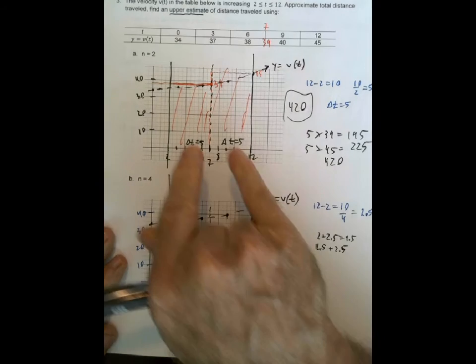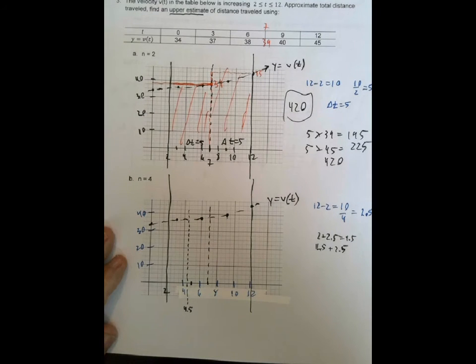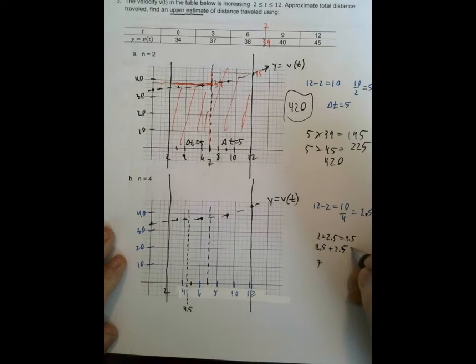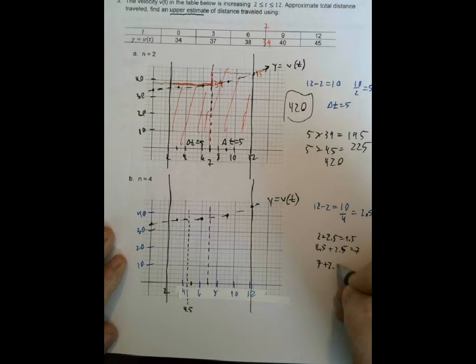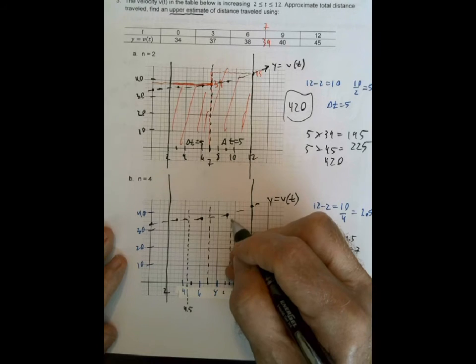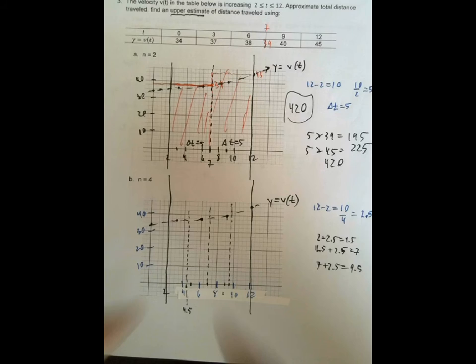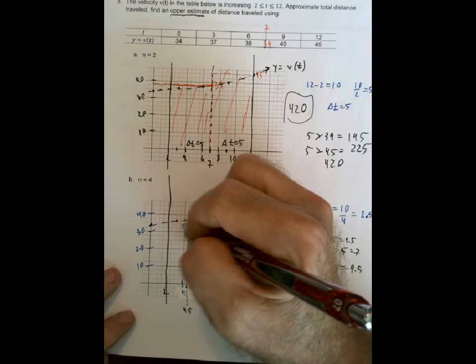We're going to take these two intervals here and divide them in half, right? So we start at 7, and 7 plus 2.5 is 9.5. So here's 9, and so 9.5, and you can see all we've done here is divide these intervals in half, right?